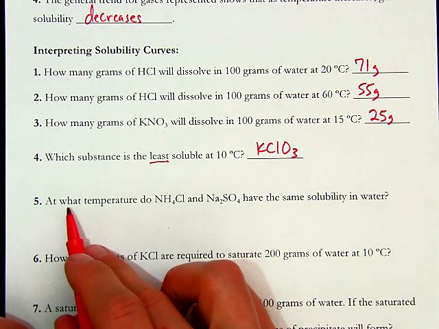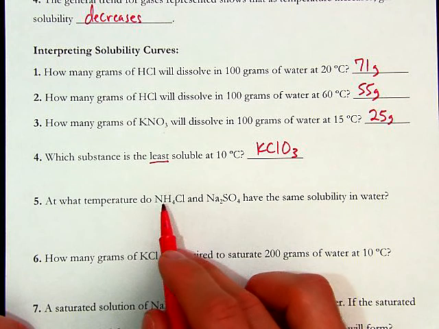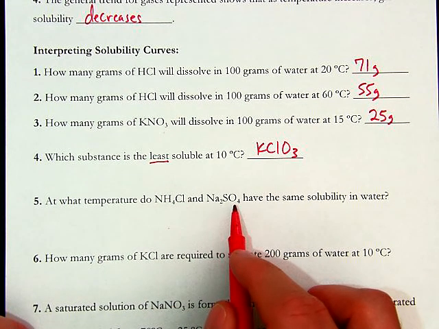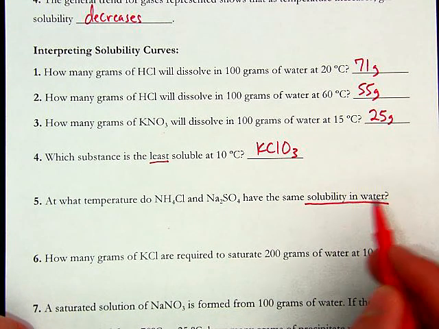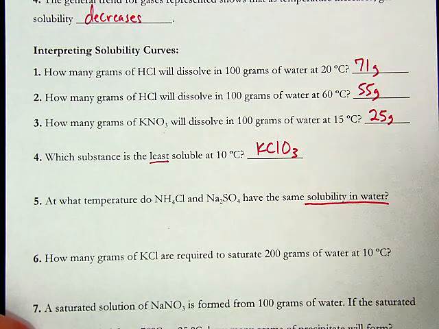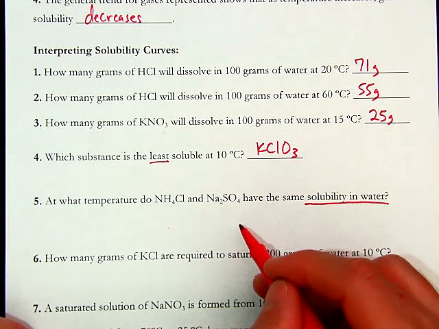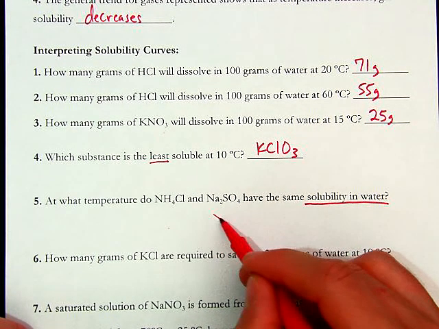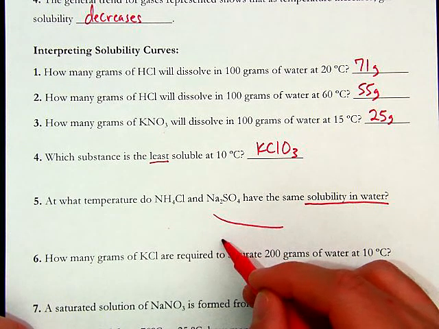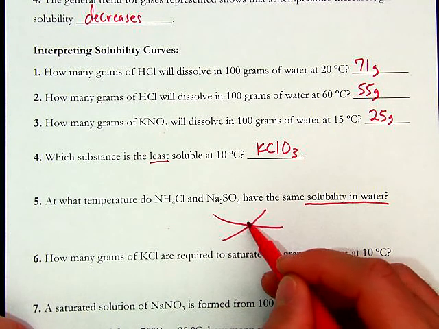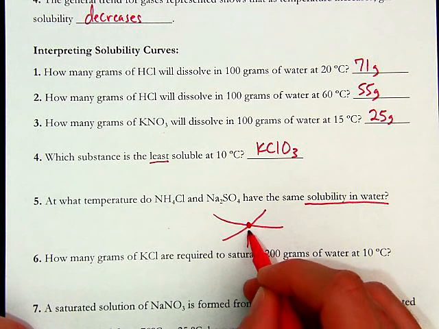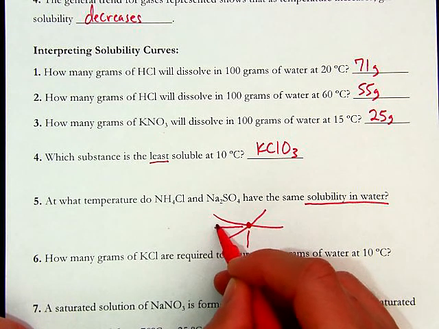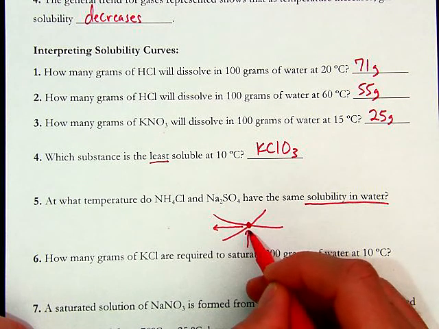Number 5 says, at what temperature do NH4Cl and Na2SO4 have the same solubility in water? To have the same solubility, that means that the two lines are going to intersect. They're going to cross. Where they cross, that point would mean that at that temperature they can dissolve the same number of grams.